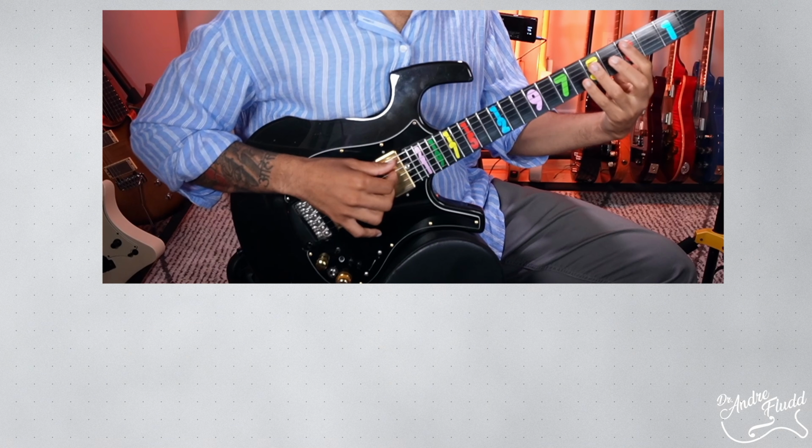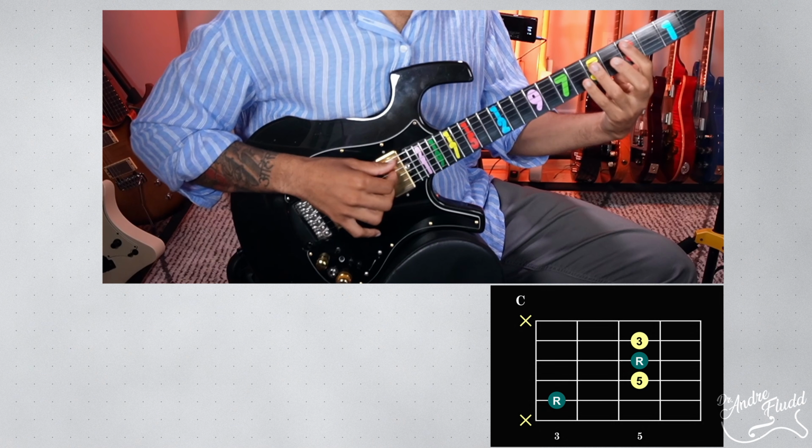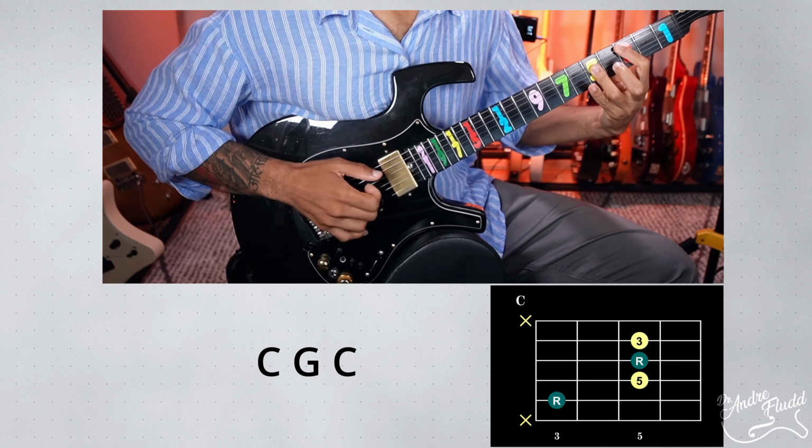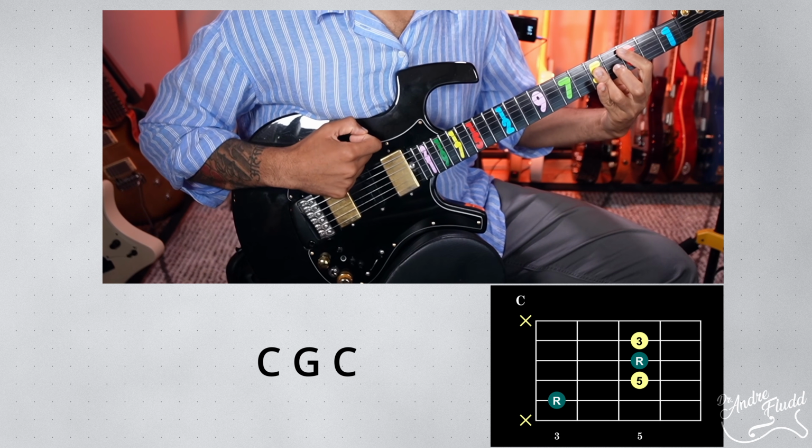But to understand sus chords, we need to first understand the most simple chord progression, the 1-5-1. In the key of C major with triads, that's going to be C major, G major, back to C major. This motion is everything from Beethoven to Black Sabbath. It's the most fundamental motion in all of chord progressions.